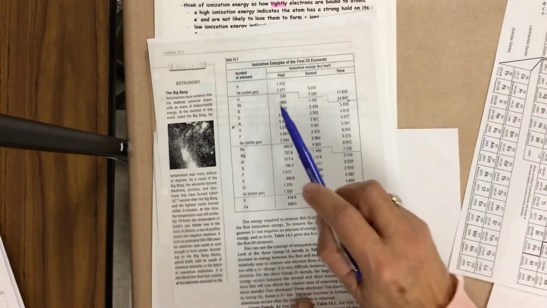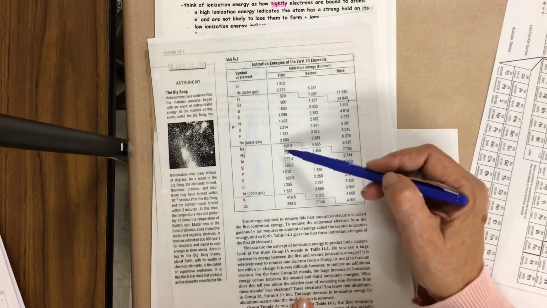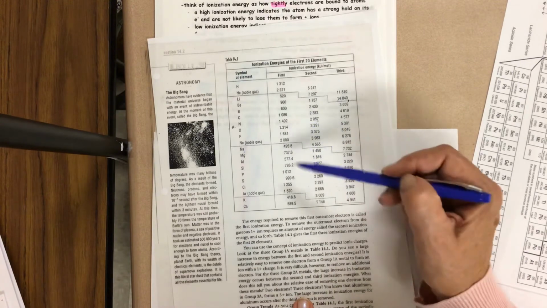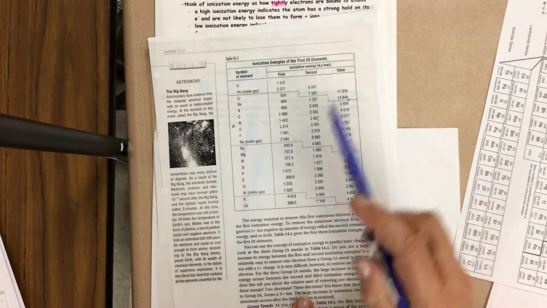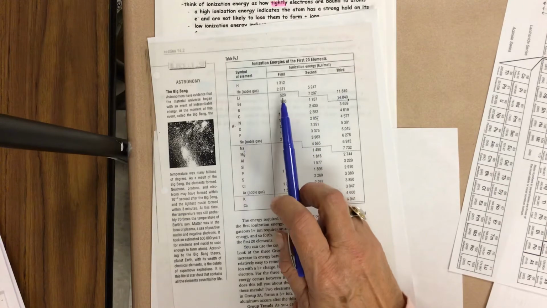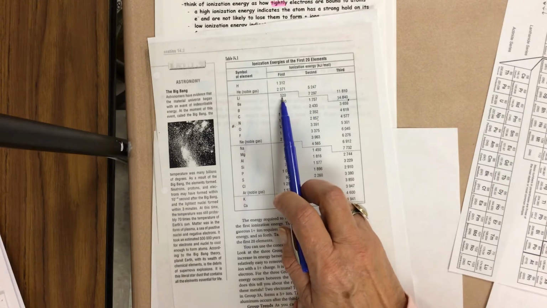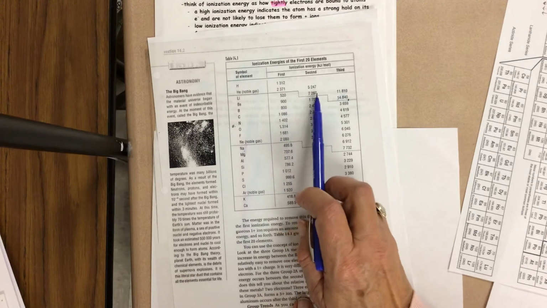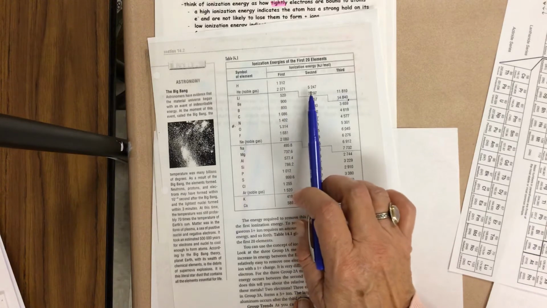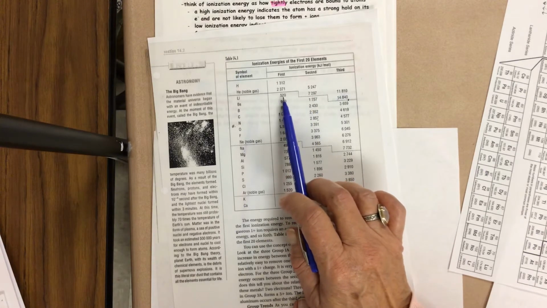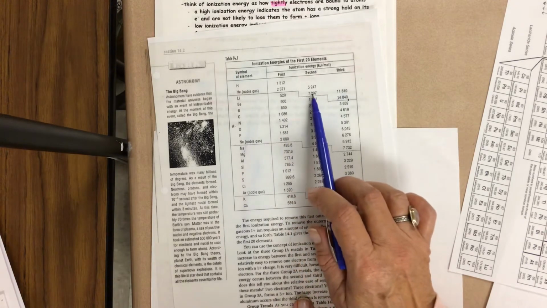Now, here's what we want to look at. Sodium, lithium, and potassium all have one valence electron. So for lithium, it takes 520 kilojoules per mole to remove that first electron. If you want to remove its second electron, look at the jump. It is 7,200. The reason it's such a big jump is it only has one outer shell electron. If you want to remove the second, it is from the next shell in that is full.